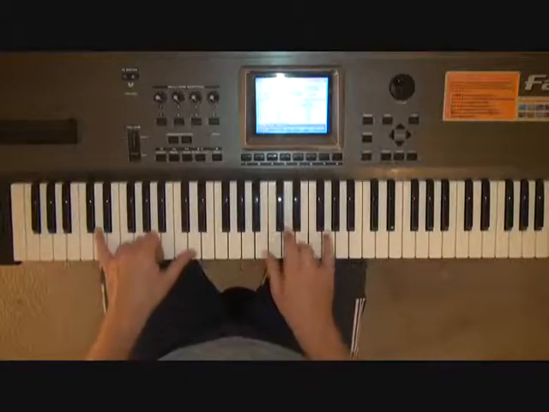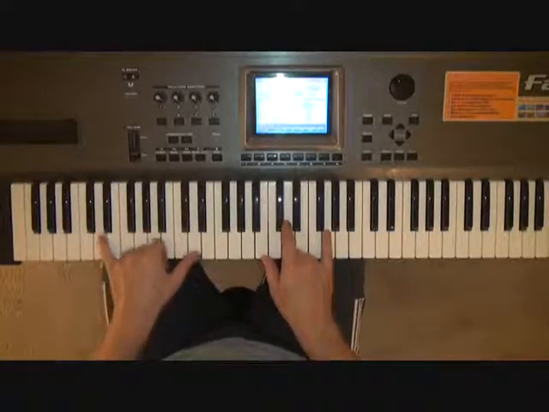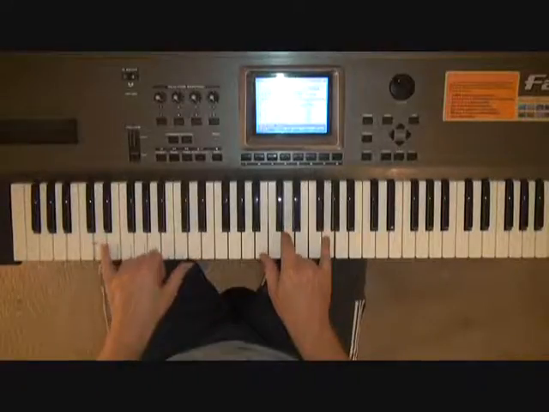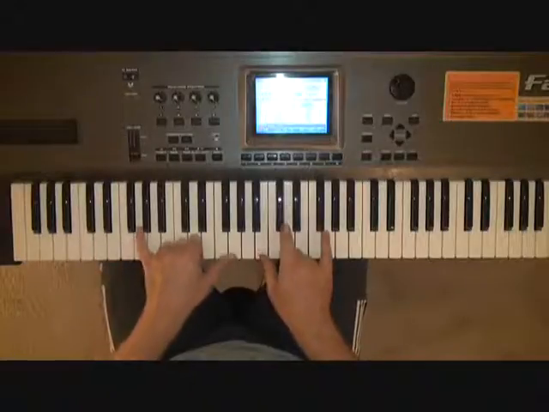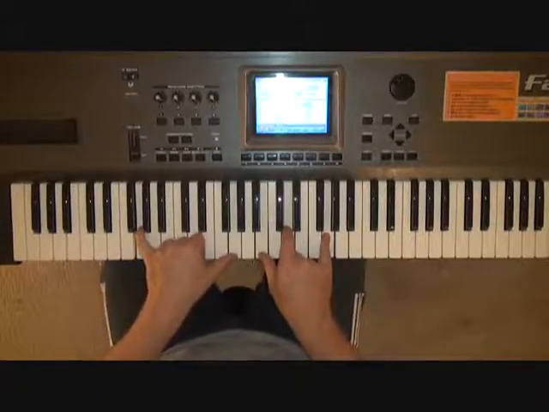Then it goes to a G chord again, only over a D bass. Then a D chord. Then back to a G.